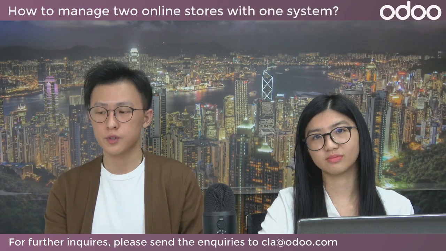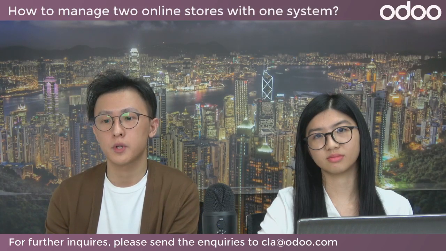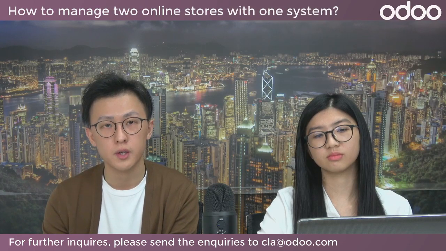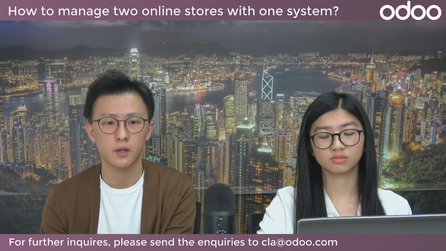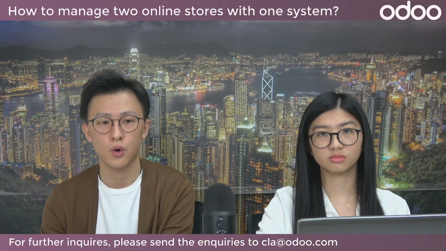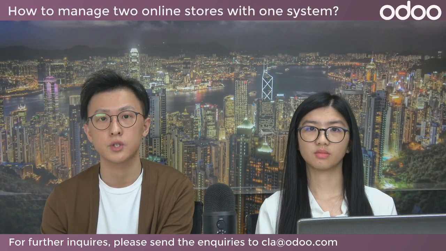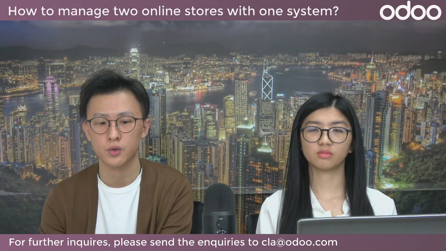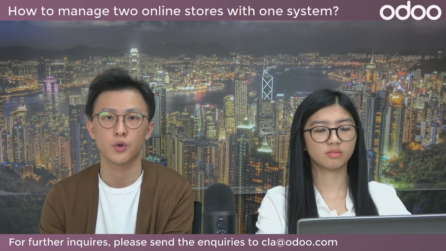But the difference between the community version and the enterprise version is that the community version will just have very limited functions. So if you want to have a multi-website in there, I think you have to do your own development on top of that, because the community version is an open source version. So you can freely do any development that you want in order to achieve your multi-website.